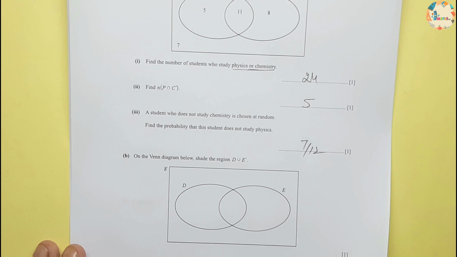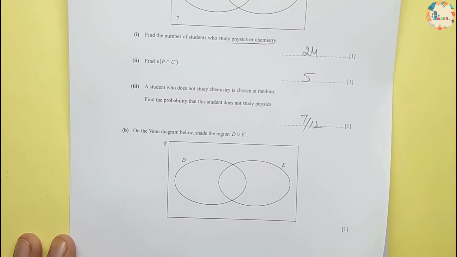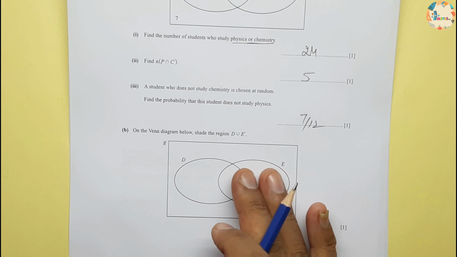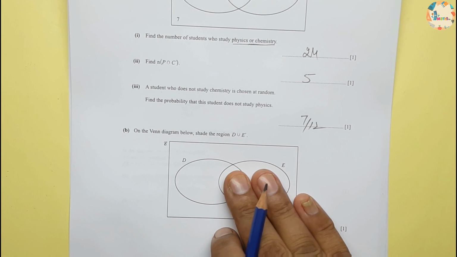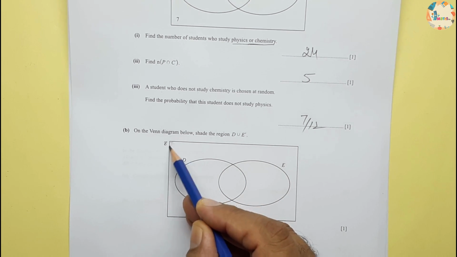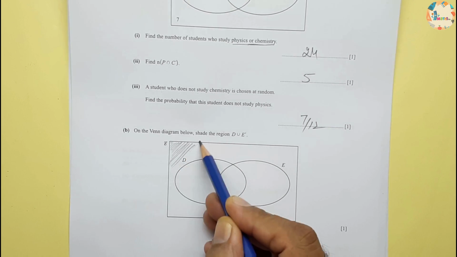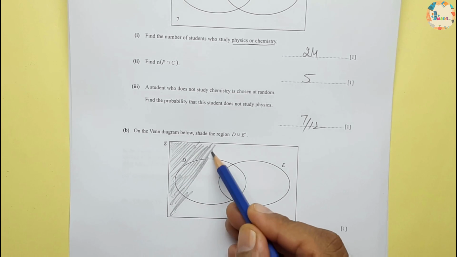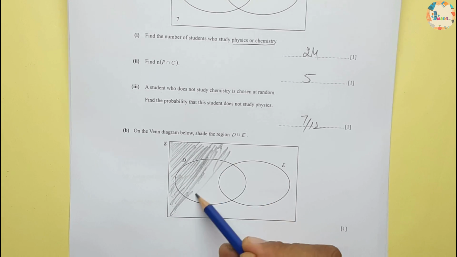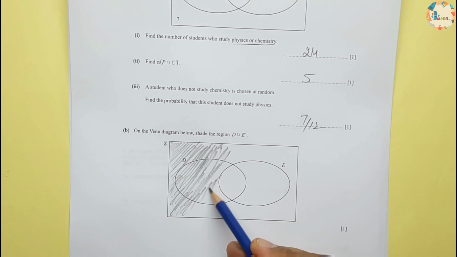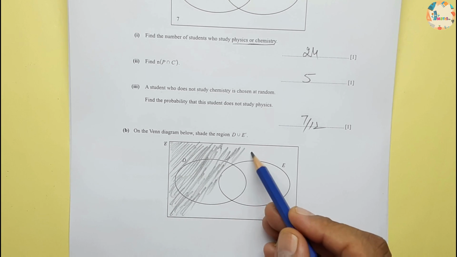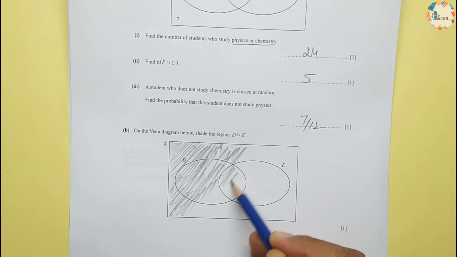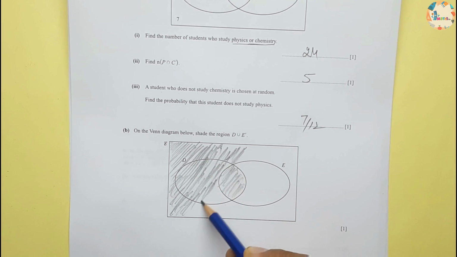On the Venn diagram below, shade the region D union E complement. E complement will be this one, and D also we have to include. So this will be the region which we have to shade. We'll be shading this whole side like this, this region and this region as well, because this is in D.